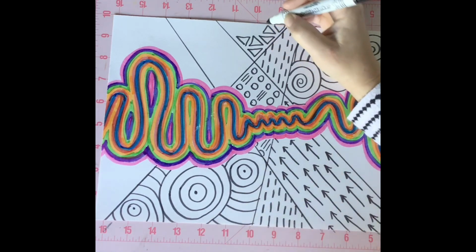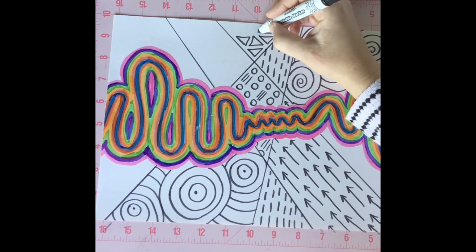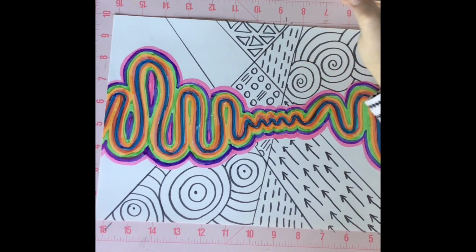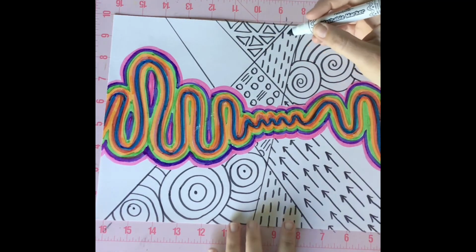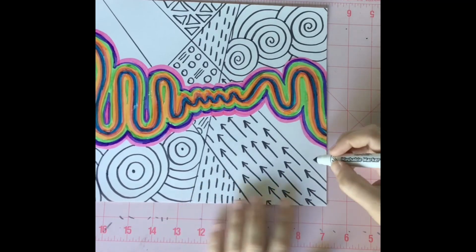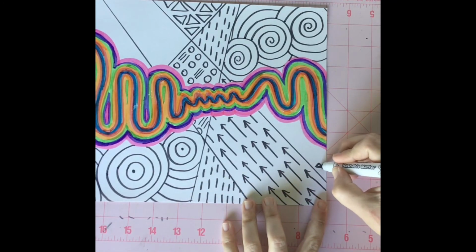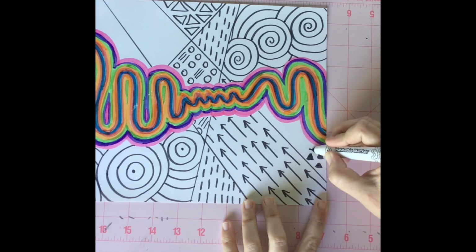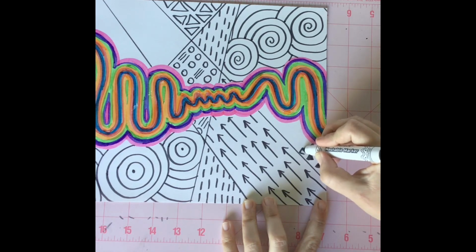Remember, you can do your own pattern. Time for some itsy bitsy triangles that I'm filling in with my black marker for more pattern.